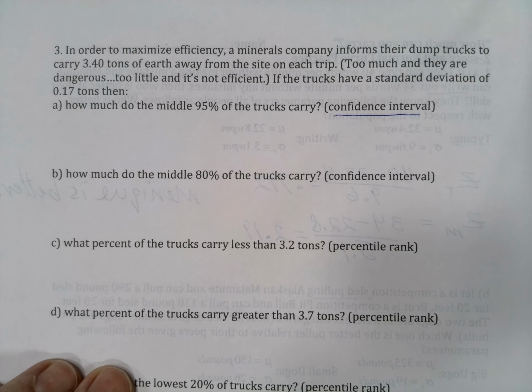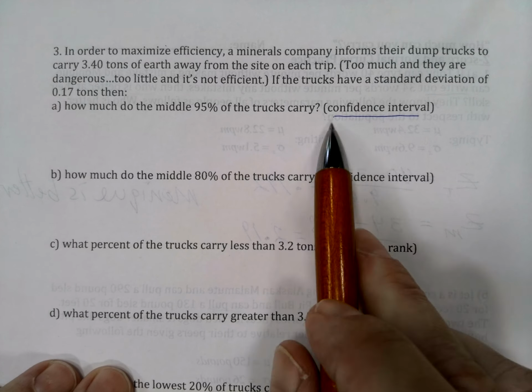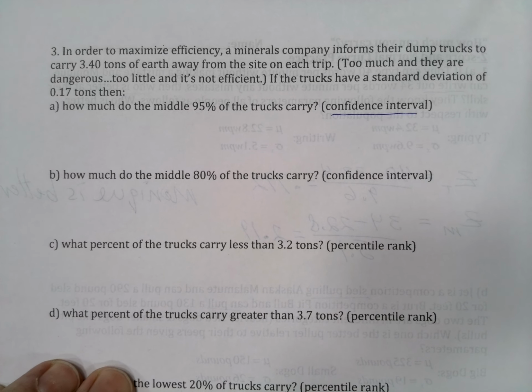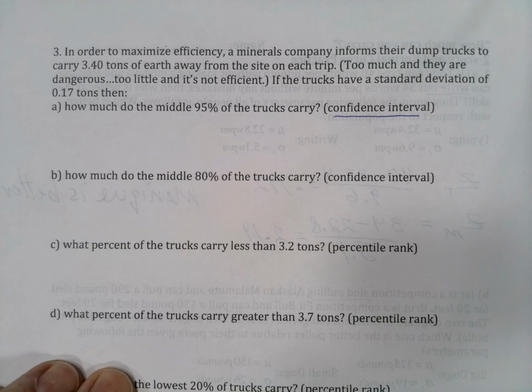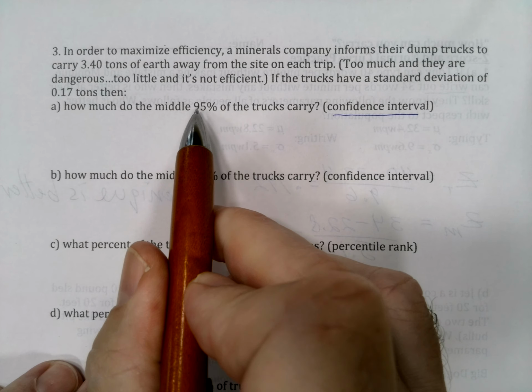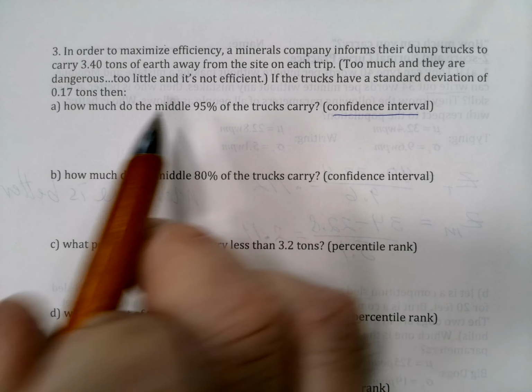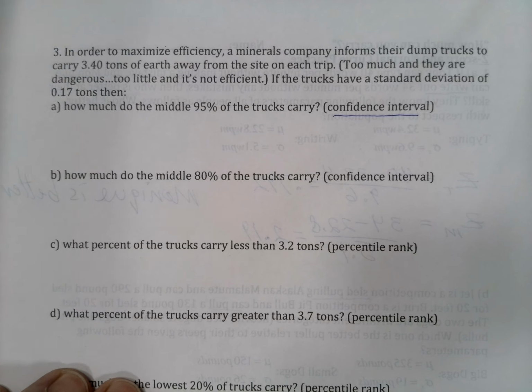Don't get it confused with the confidence interval for the mean, which we're going to be doing later, towards the end of the year. We're going to do confidence intervals for the mean of a population. Right now, we're doing confidence intervals for an individually randomly selected thing, in this case, a truck. Okay, so we want the middle 95%. Well, if it's 95%, that means you need to go up and down about 2 standard deviations.